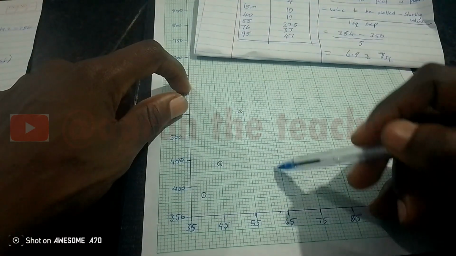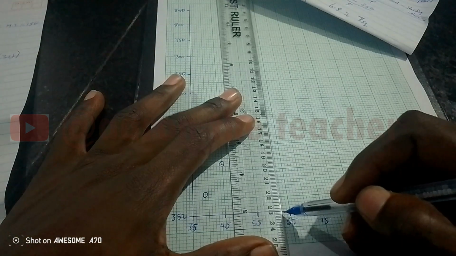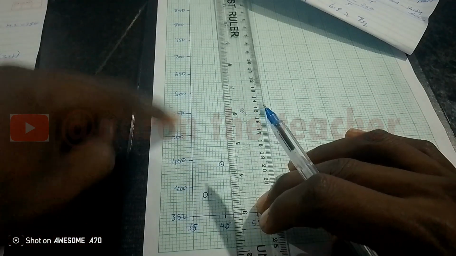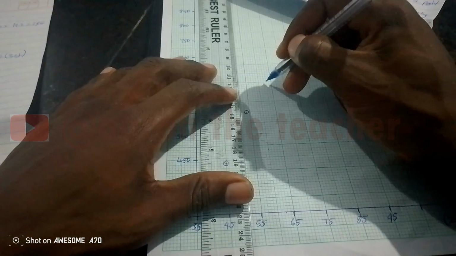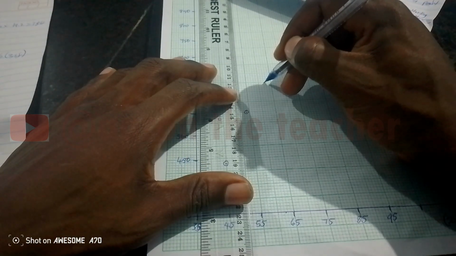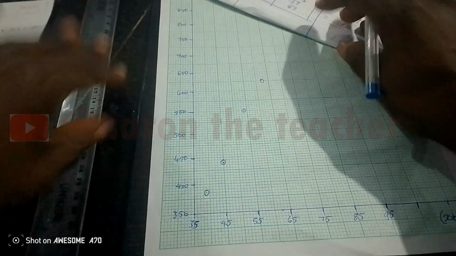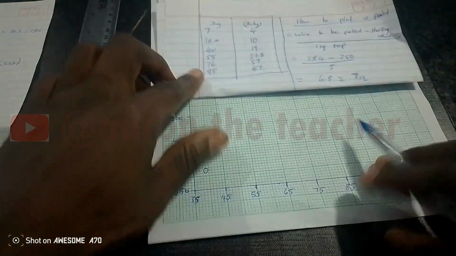So I estimate upwards, I can use a ruler, estimate upwards like this, 10, 20, 30, 40, 50, up to this point. And at this point is where I will estimate that point like that.